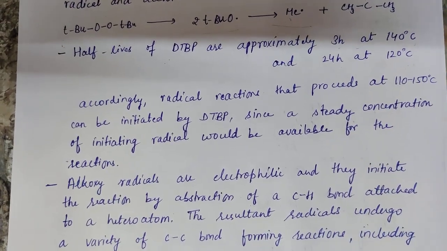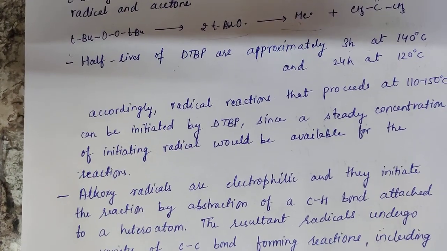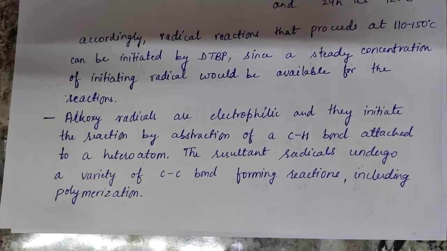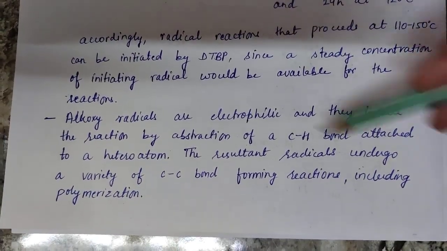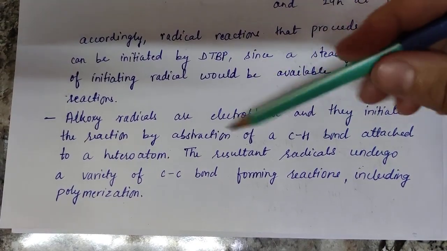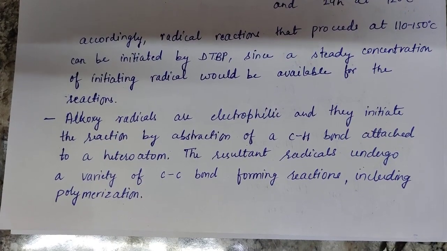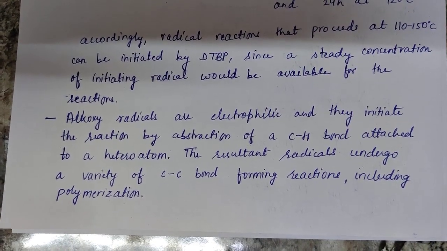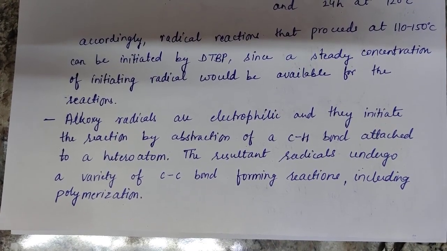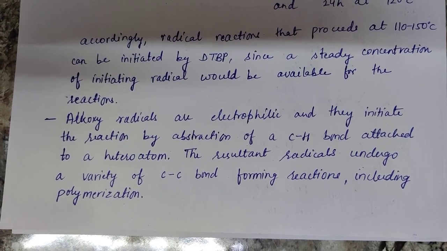Now, alkoxy radicals are electrophilic and they initiate the reaction by abstraction of CH bonds, like the CH bonds which are attached to a heteroatom. Heteroatom could be oxygen, nitrogen, sulfur, and so on.